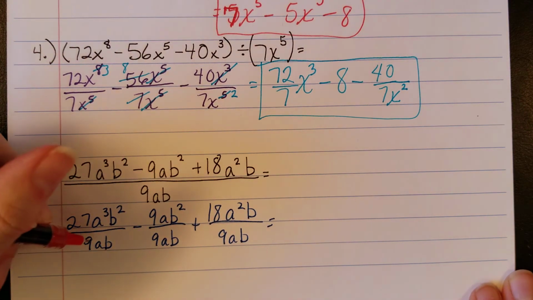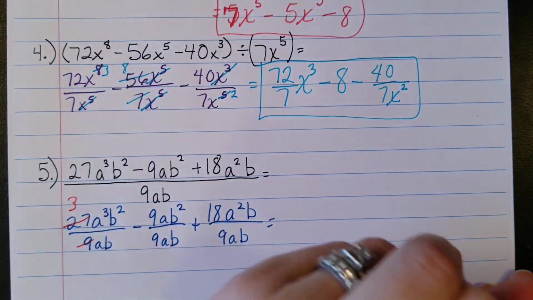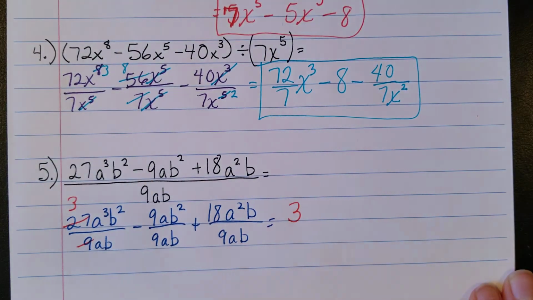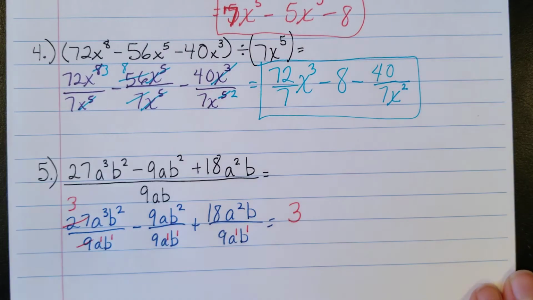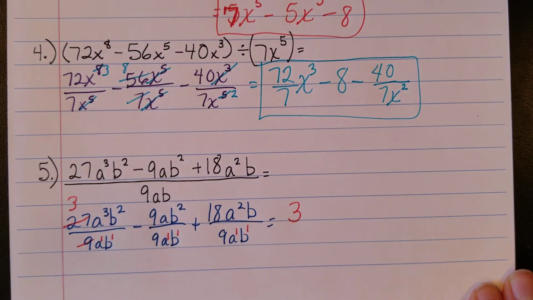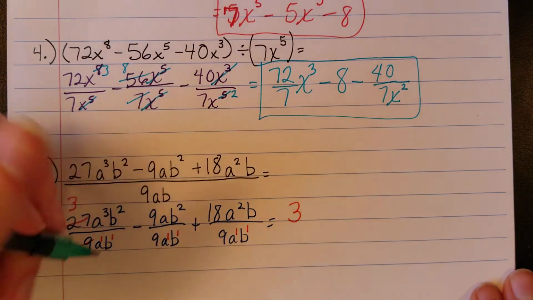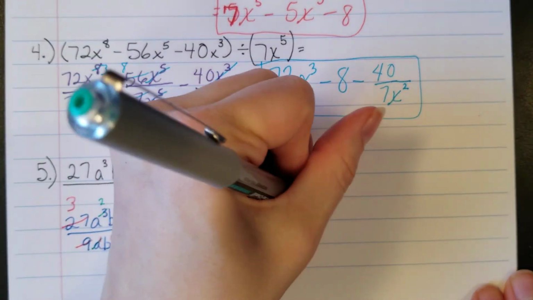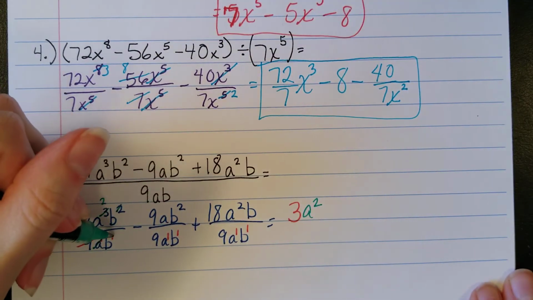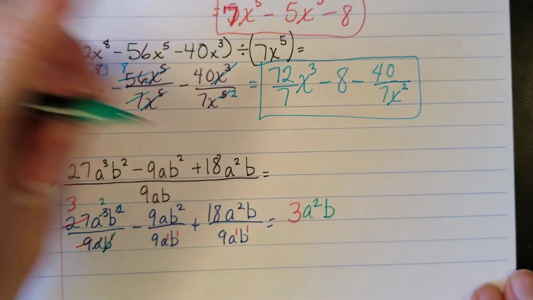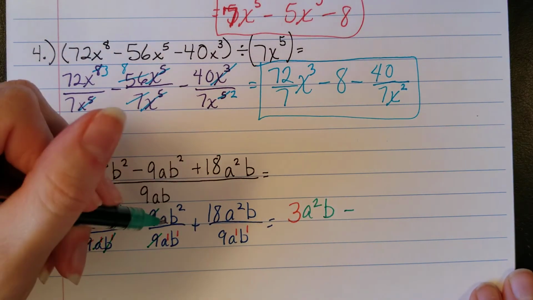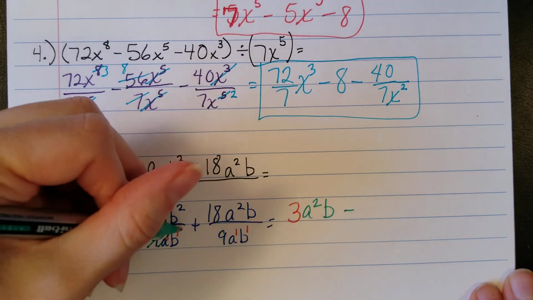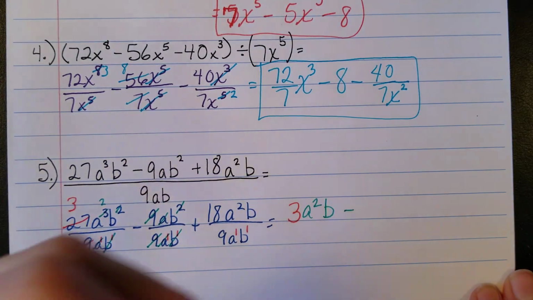All right, so 9 goes into 27 3 times. Remember, if a variable doesn't have an exponent, it's understood to be that invisible 1. So 3 minus 1 is 2, so that's going to be a squared. And then 2 minus 1 is 1, so that's just b. Minus, the 9 just cancels all the way out, and so does the a. And then 2 minus 1 is 1, so all we have left from that term is just b.